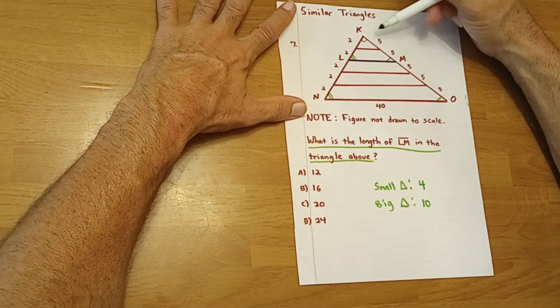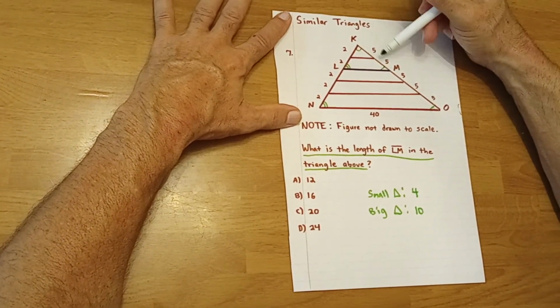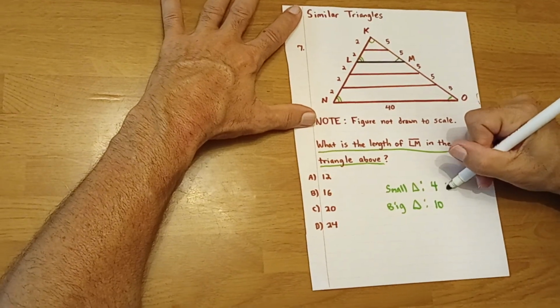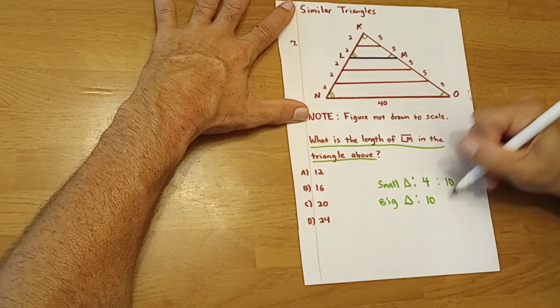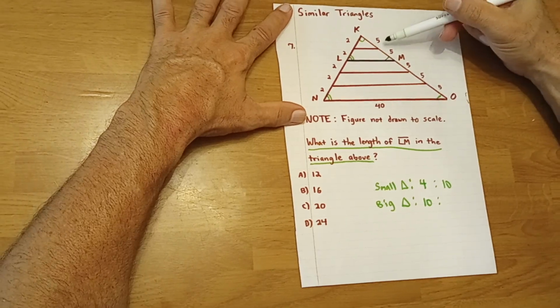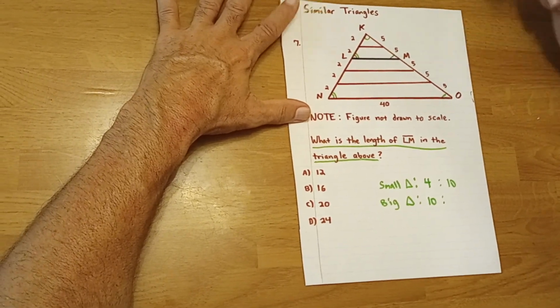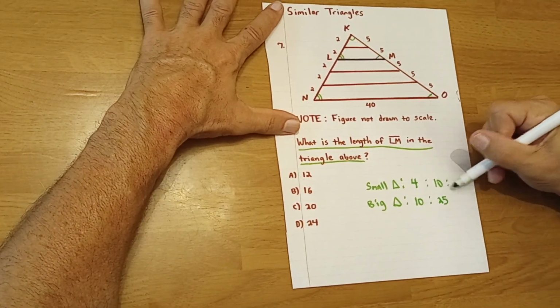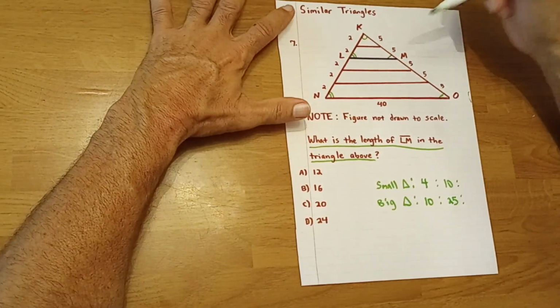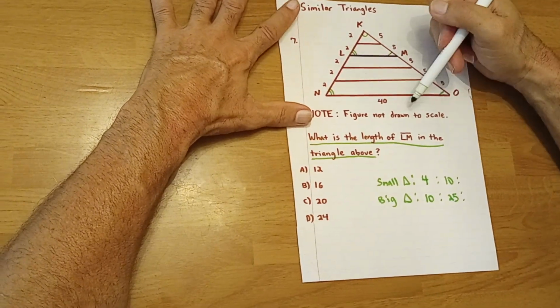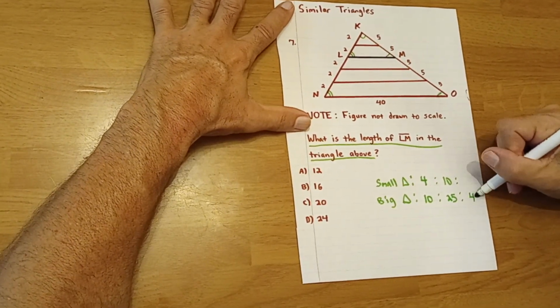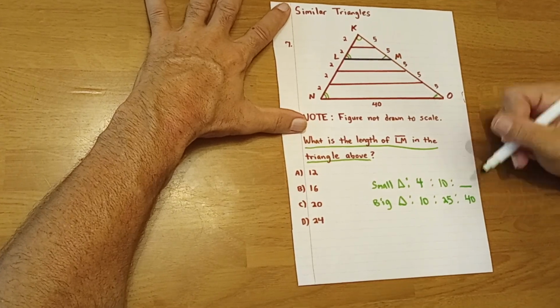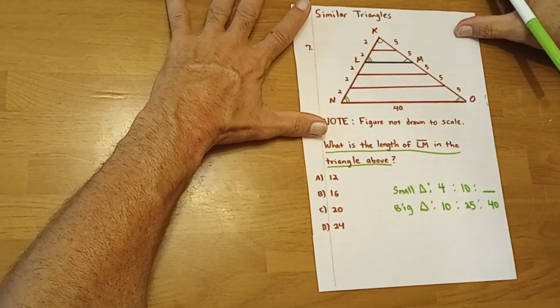Then for the other side, we have here for the small 5 and 10. So we can say that is 10. And then for the big, 1, 2, 3, 4, 5 times 5 is 25. And then for the base here, obviously for the big, it is 40. And for the small, we don't know. That's what we're trying to find, right?